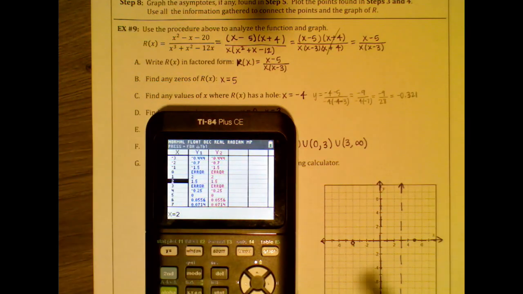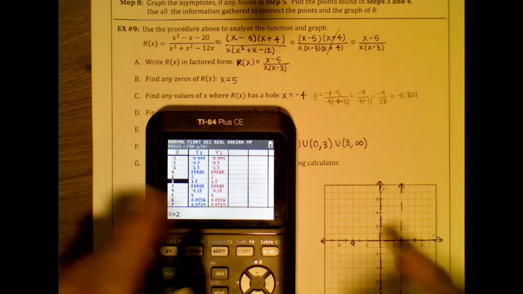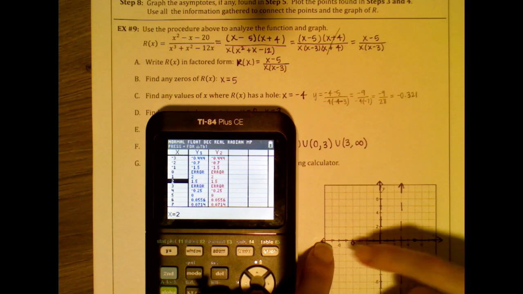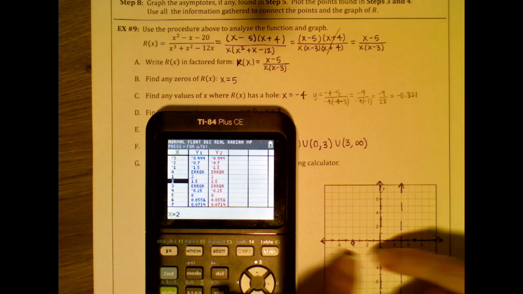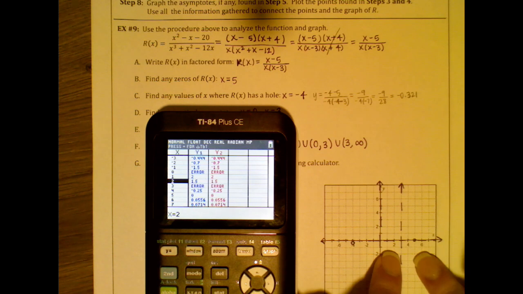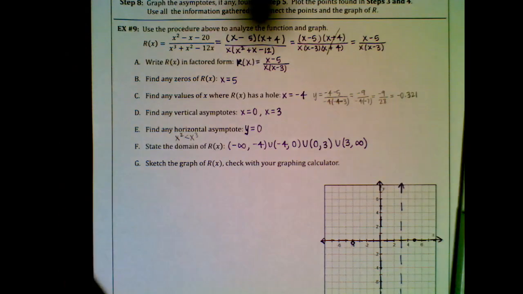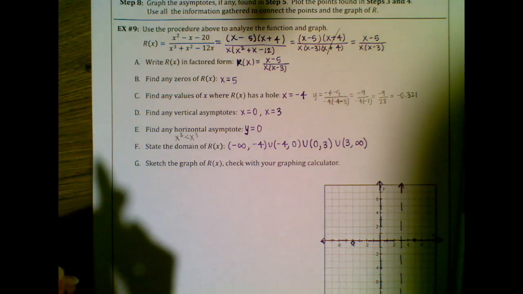You always want to pick x values, though, to each part of the vertical asymptote and the holes. So to the left of the hole, to the right of the hole, to the left of this vertical asymptote, to the right of it, to the left of this vertical asymptote, and to the right of that vertical asymptote. Okay, so plot some of those points there.